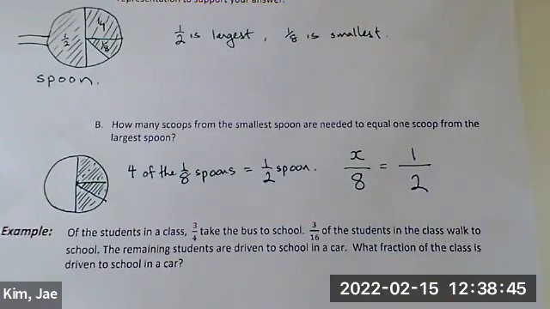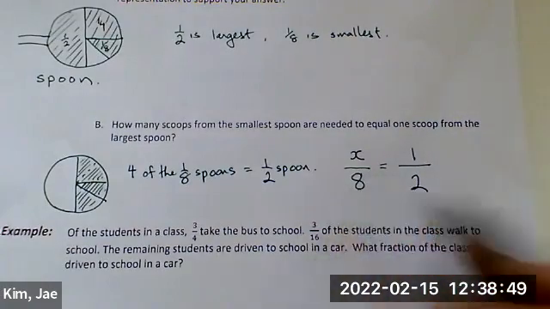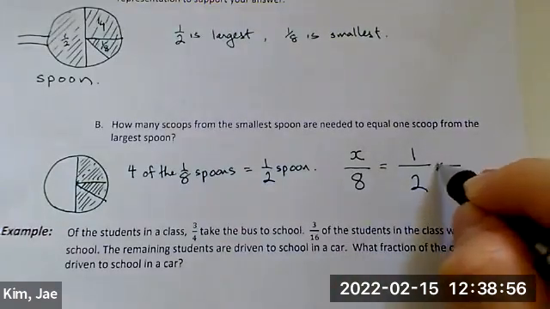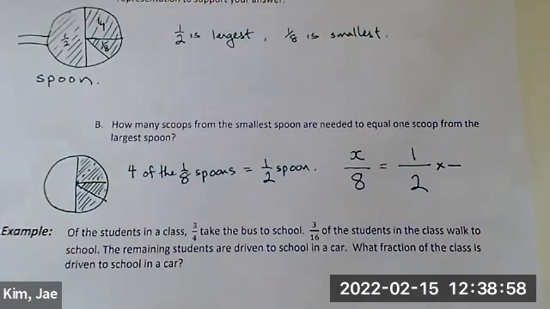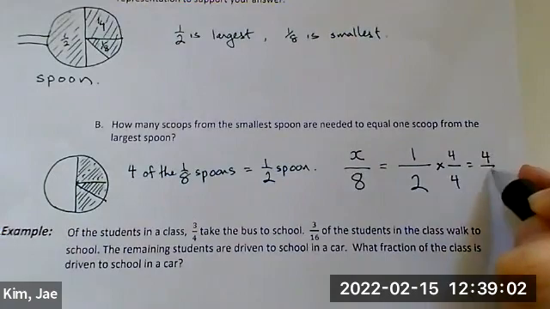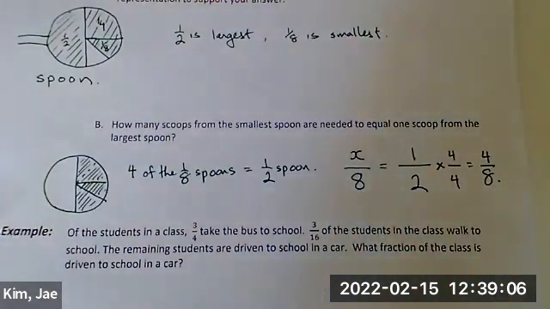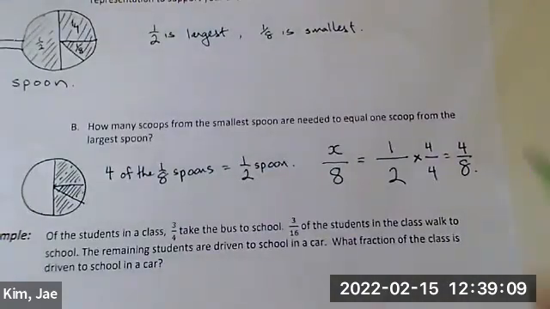Yeah, right? So essentially it's like, okay, so I have 1/2. If I wanted to turn it into an 8, what do I have to multiply? 4. That means my X value must be 8.